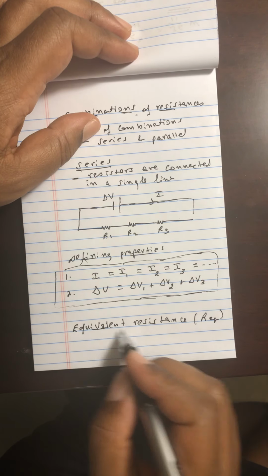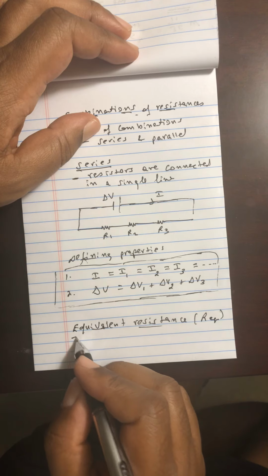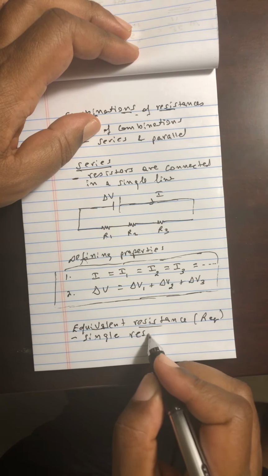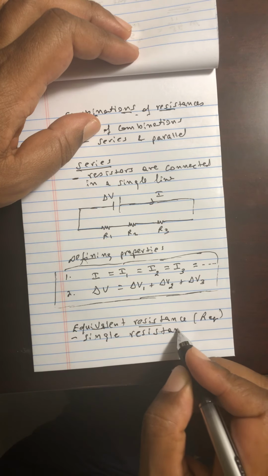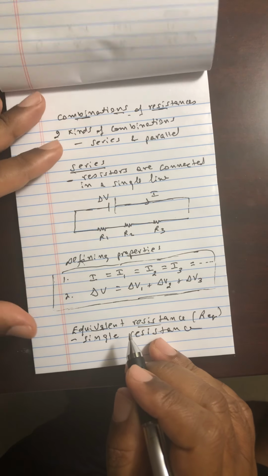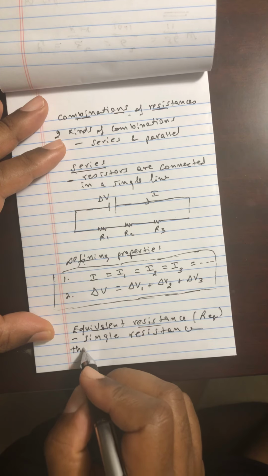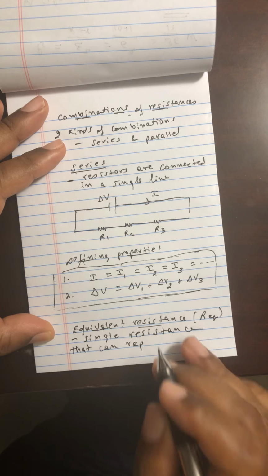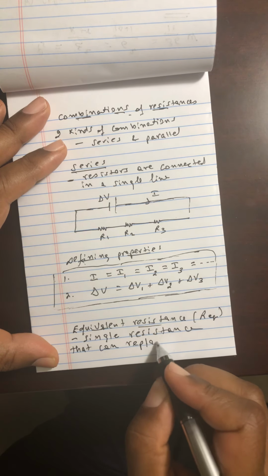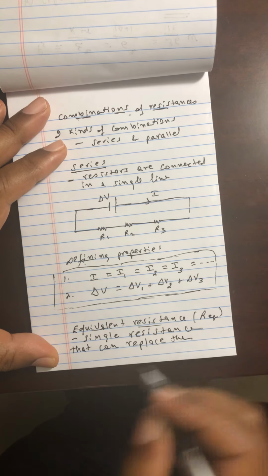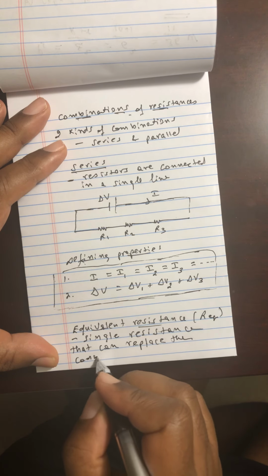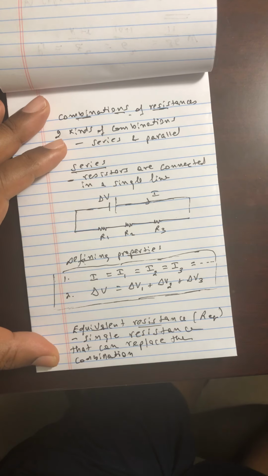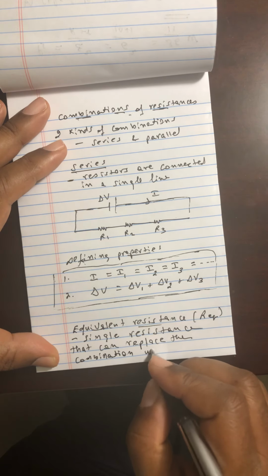This is the single resistance that can replace the combination without changing anything outside.